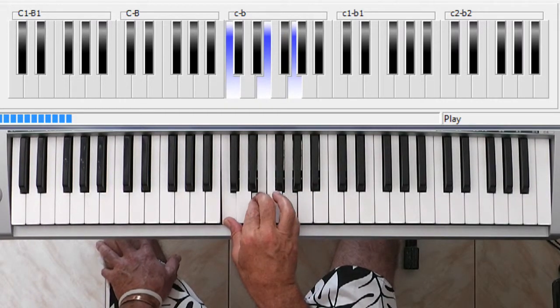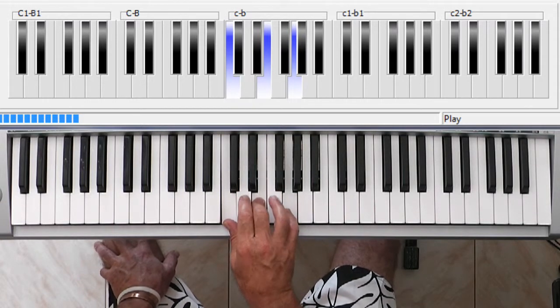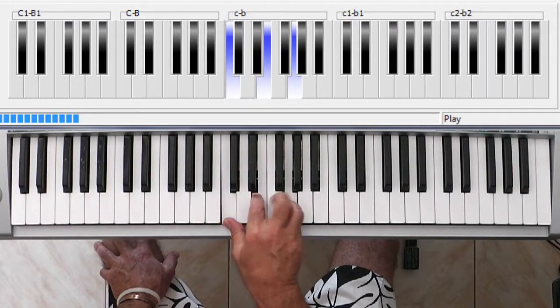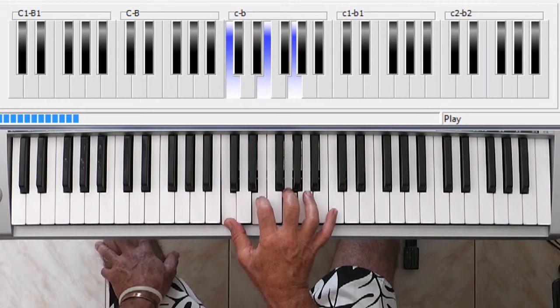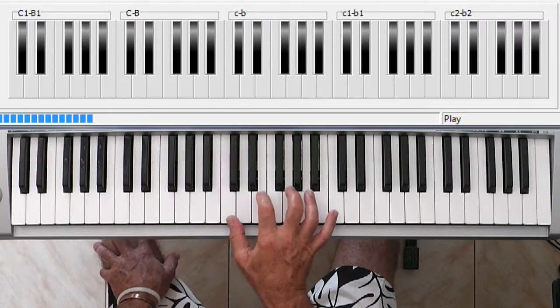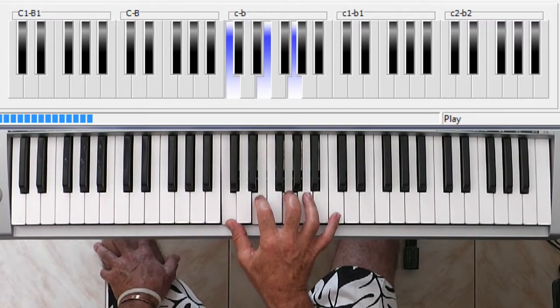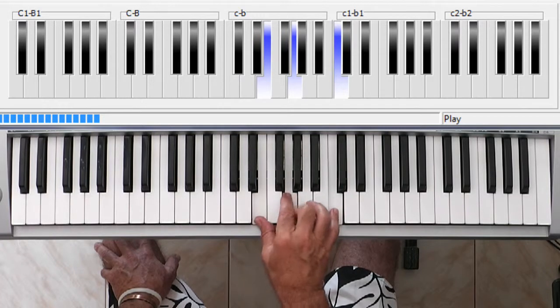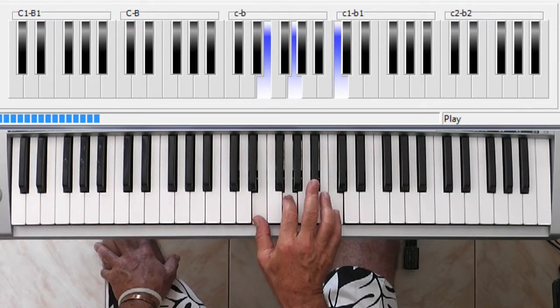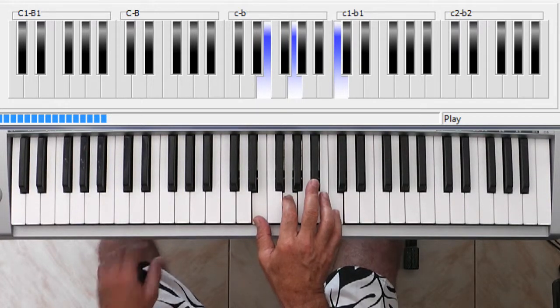This is a C triad in the root position. 3 different ways to play this chord. This is the first and possibly the simplest, although none of them are very difficult. If you want to play C in the first inversion, you take that bottom C note and move it up top. And you've got the first inversion of C.